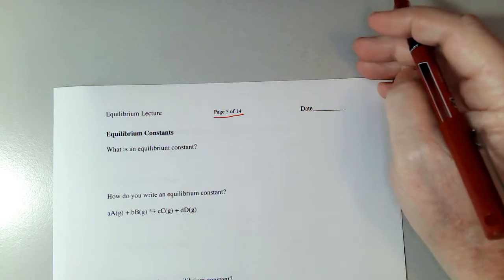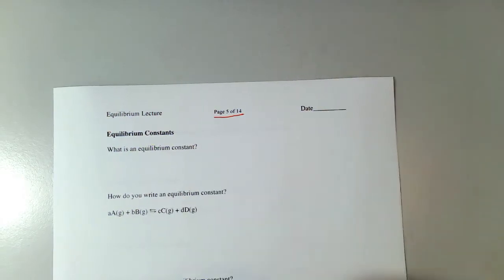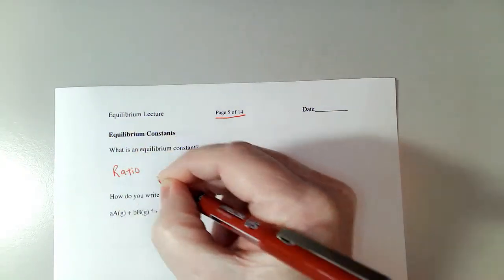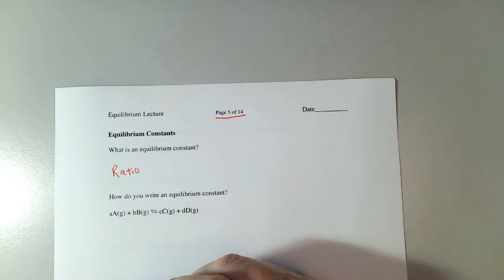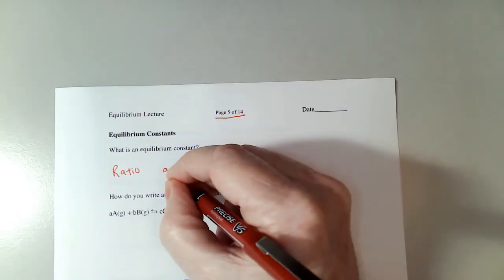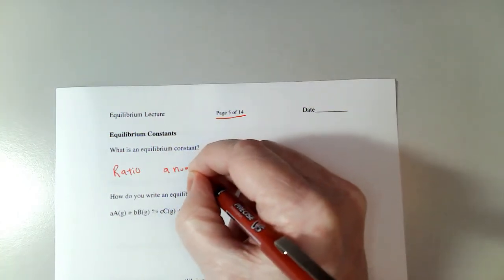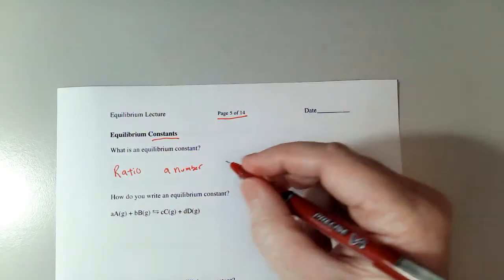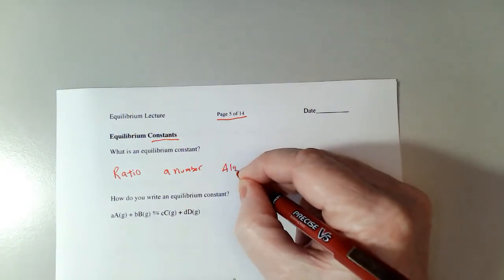So, what is an equilibrium constant? Let me actually describe it to you 3 different ways. It's a ratio. And because it's a ratio, I can also say it's a number, hence the name constant, right? And it is an algebraic equation.